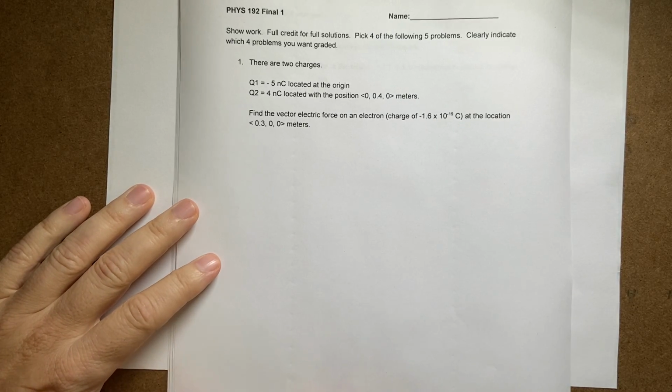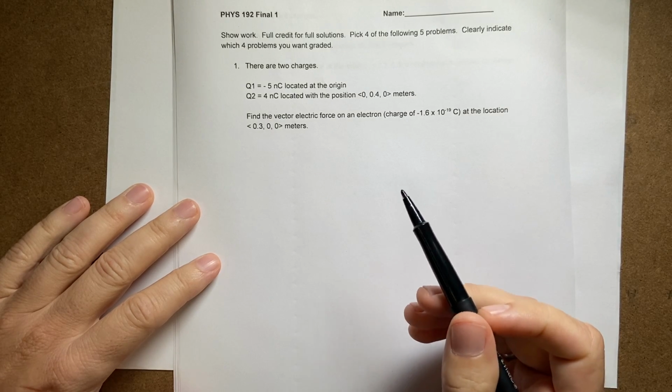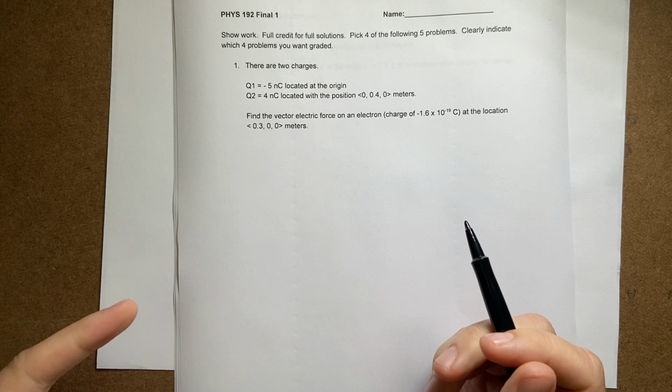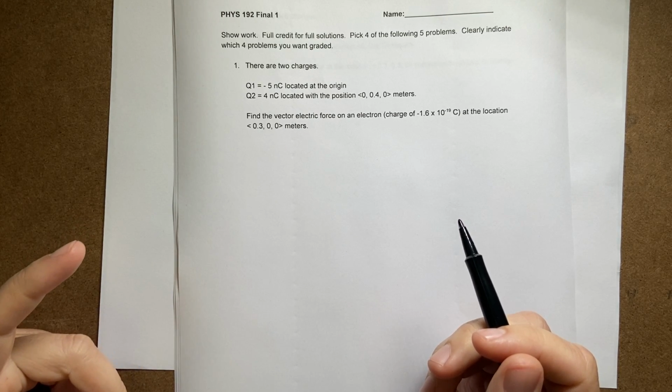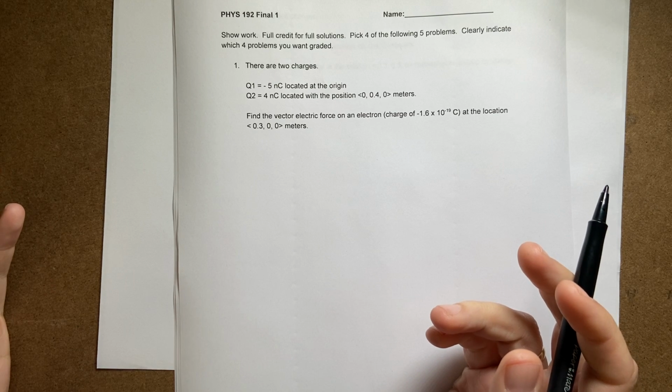Okay, it's time for another physics exam, final exam. This is my algebra-based physics course, the second semester, which focuses on electricity and magnetism. I'm going to work through the problems. I'm going to do each one as a separate video, and I'll put them in a playlist.